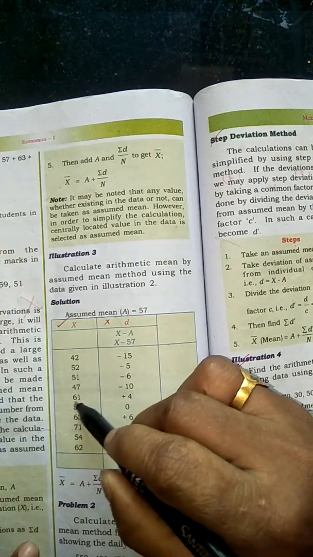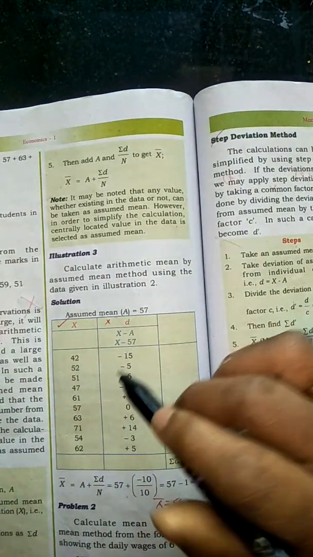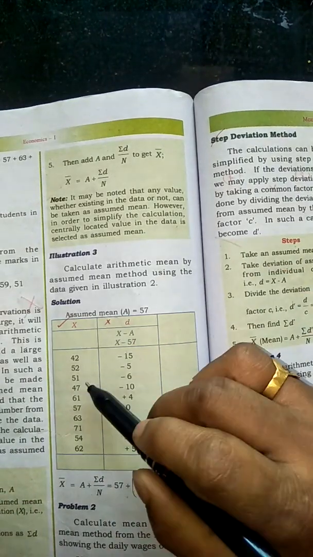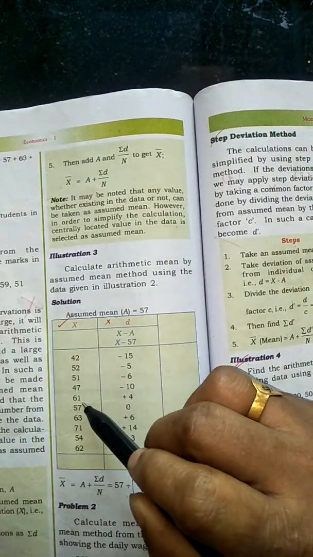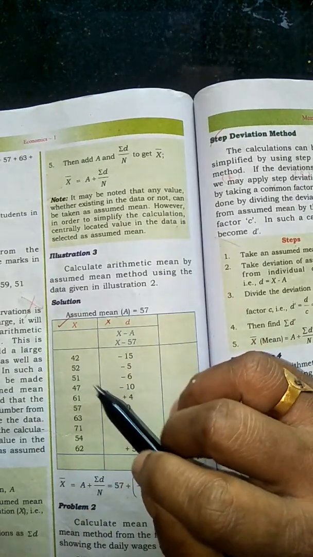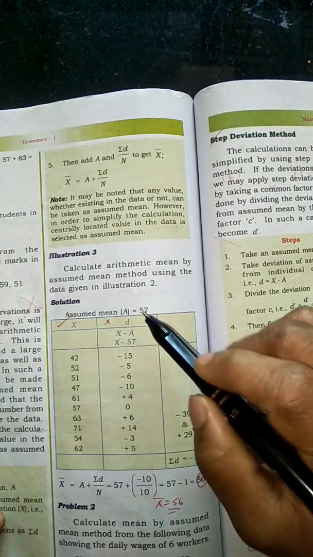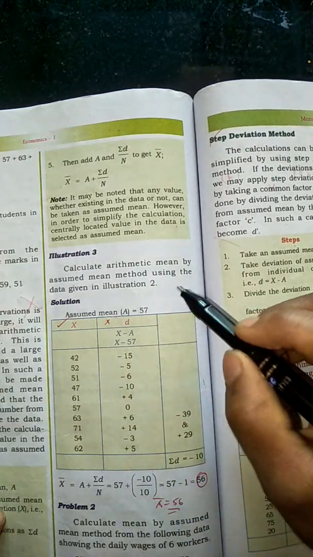You can assume any number. I'm not telling you that only 57 is possible. You can assume 42, 61, a larger number, or the average, the middle value also. Here they assumed 57, so we can take 57 only. So the a value is 57.